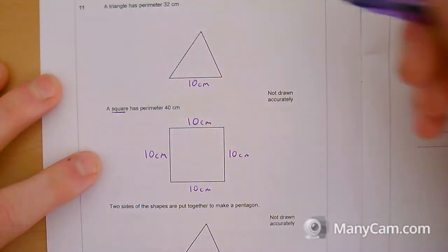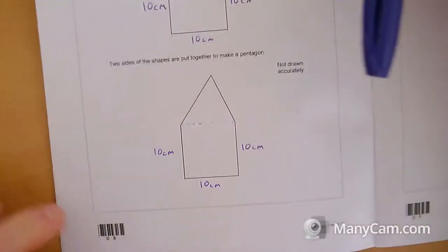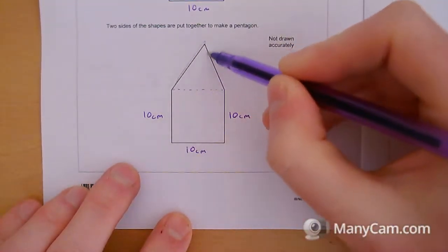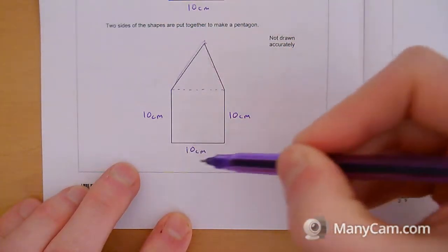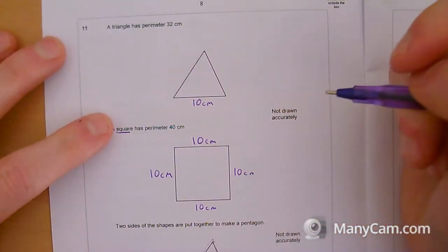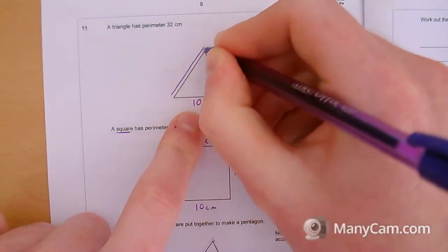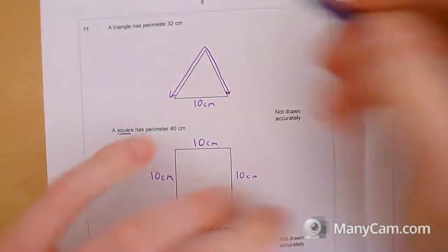We don't actually need to know what the length of each of the individual sides are because we're just wanting the perimeter of all of this shape. So if we could work out what that length altogether would be, then we can just add it on to 10, 10 and 10. So going back to here, the perimeter is 32, and if I know that that one's 10 centimeters, all of this length must be 22 centimeters.